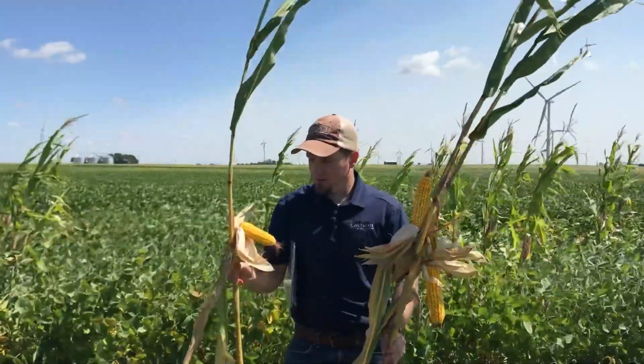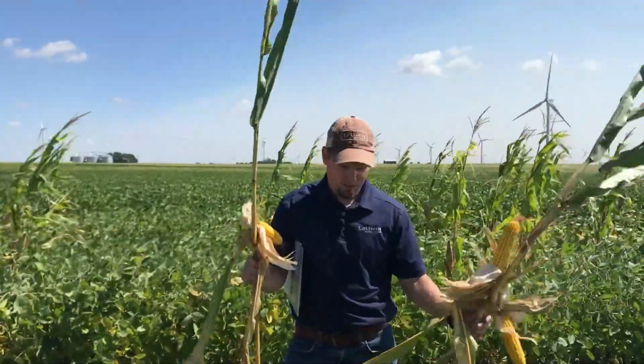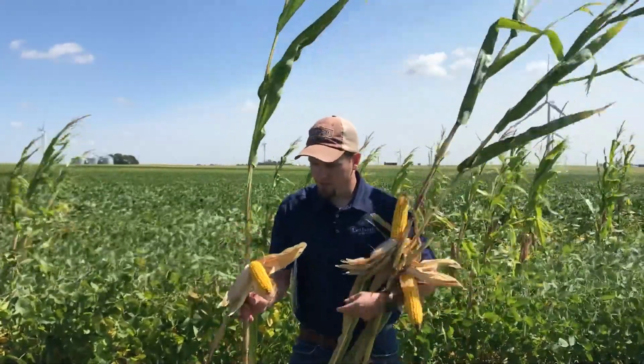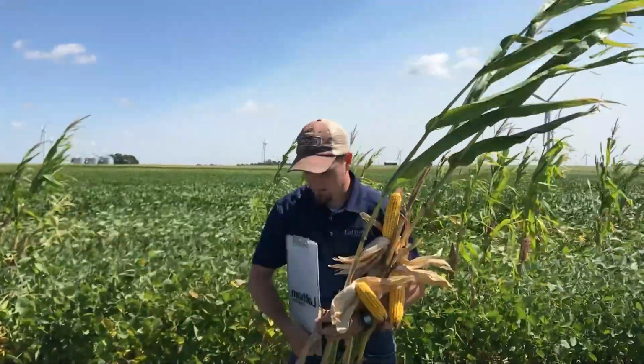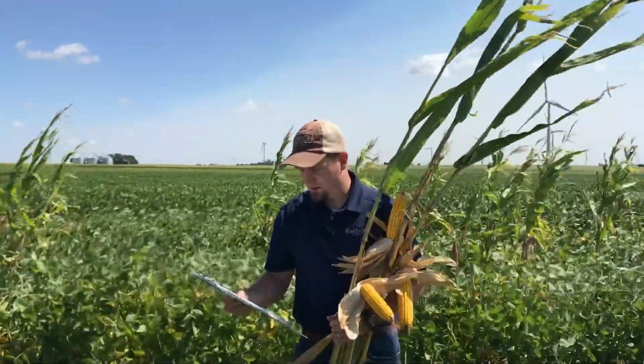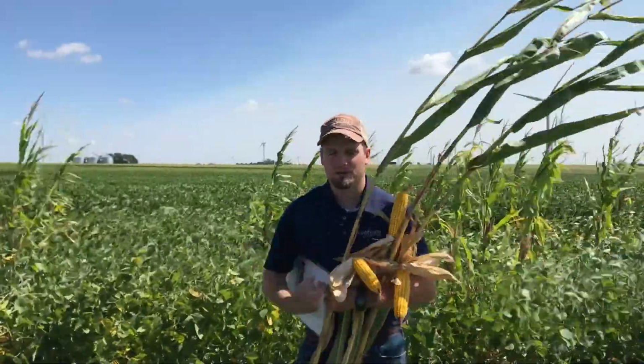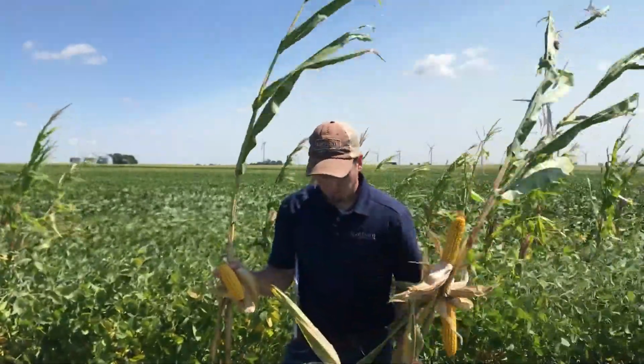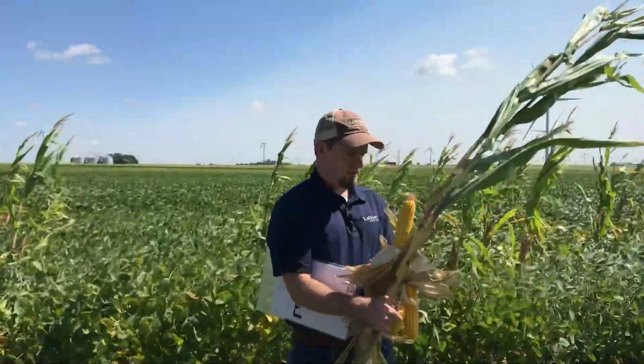So we look at this ear here, and you can see that this one is significantly smaller. This one comes out to, I know, is a lot shorter and a lot less round. It's about 120 bushels per acre if you take this out to a 34,000 plant stand. So I'm just going to let these fall here.